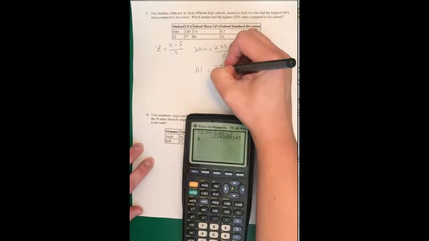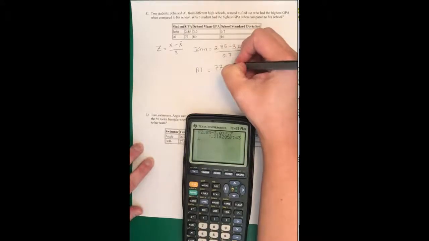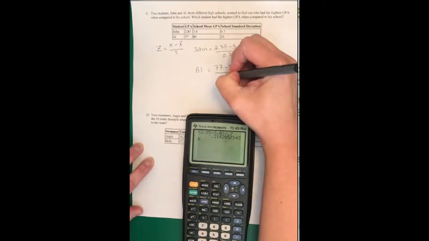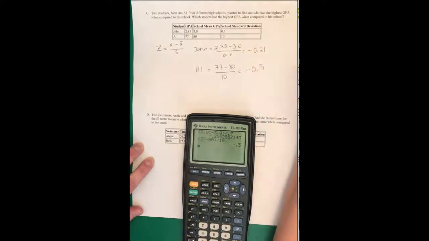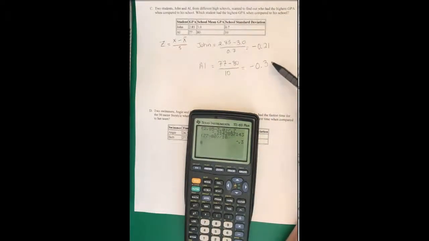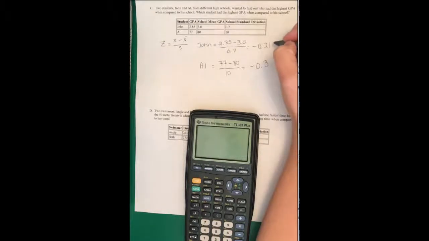Now let's take a look at Al. Al has 77, and the mean GPA is 80. Standard deviation is 10. We get negative 0.3. So what this means is that John is 0.21 standard deviations below his school's mean, while Al is 0.3 standard deviations below his school's mean. With GPA, the idea is you want the highest GPA. So in this case, John has the highest GPA compared to his school.